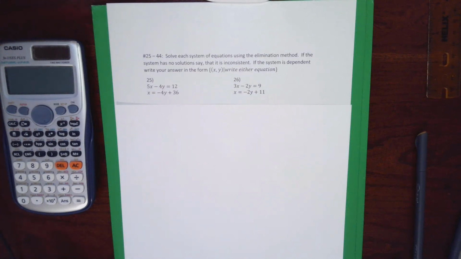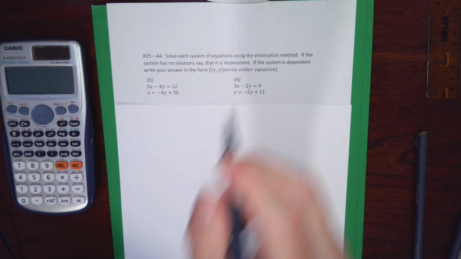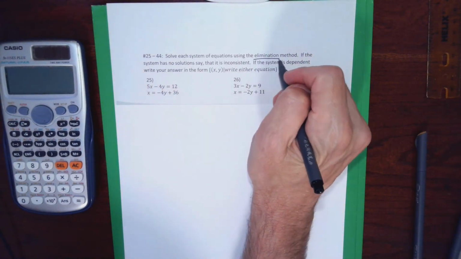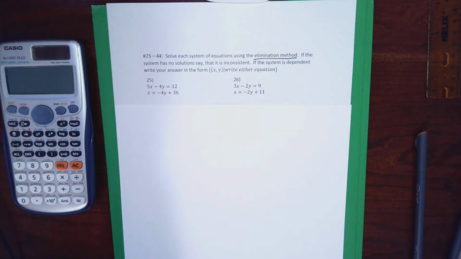So we're going to learn a new strategy. So far we've solved systems of equations by graphing. We solved by the substitution method. And now we're going to learn another algebraic technique called the elimination method. And this is my preferred method.